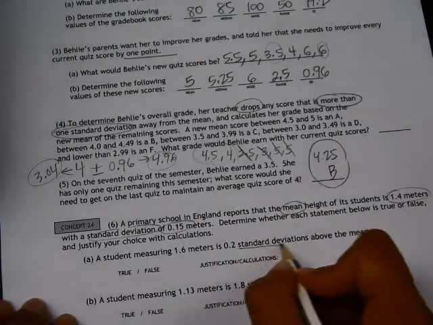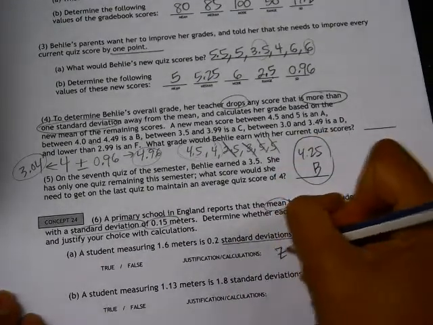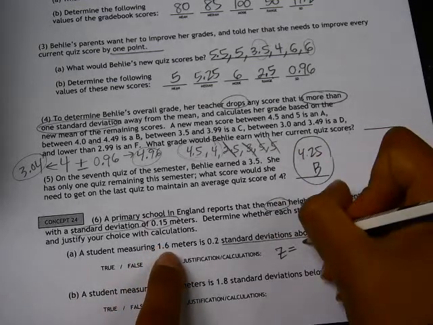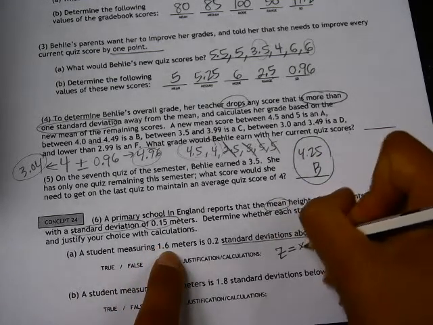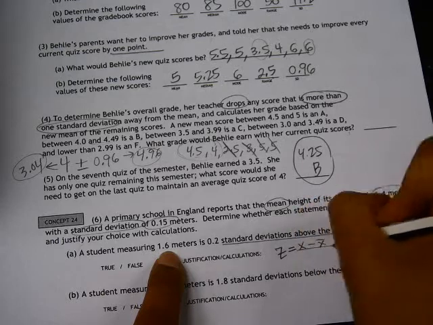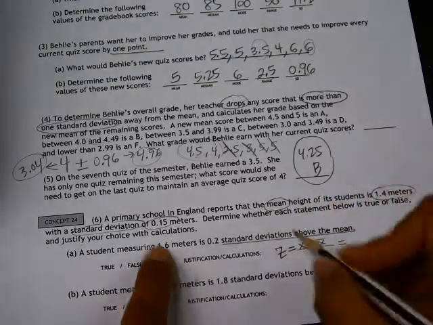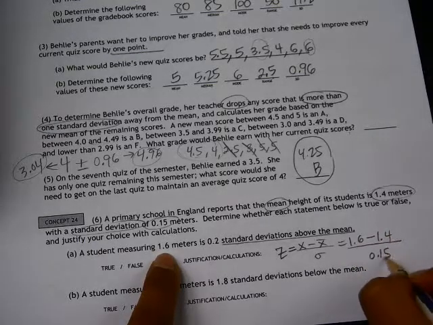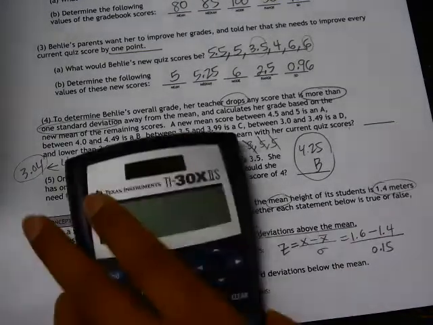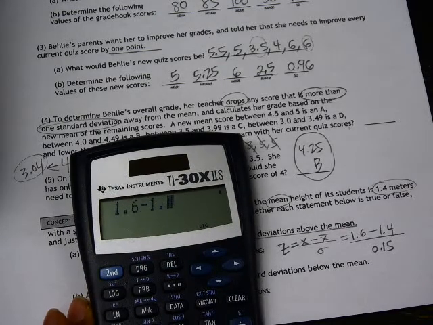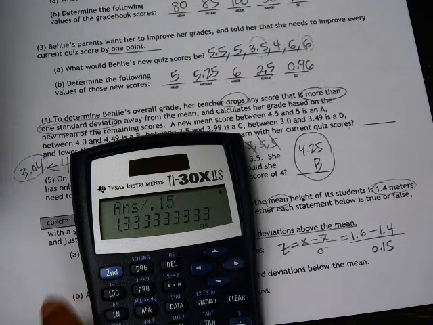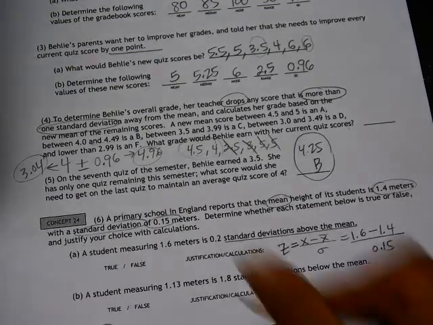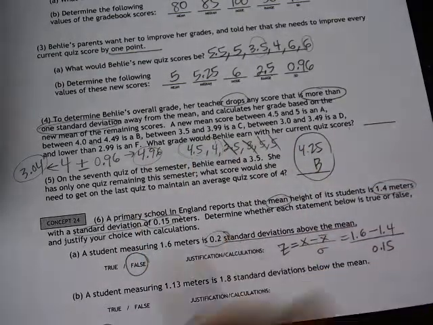When you're looking at the number of standard deviations above or below the mean, that is the z-score. So let's calculate the z-score for this student. The formula is the data value minus the average of all of the data values, divided by the standard deviation. So this student is 1.6, the mean is 1.4, divided by 0.15, and we're verifying whether this statement is true. So subtract those, divide by 0.15. So 1.3 standard deviations above the mean, so this is a false statement.